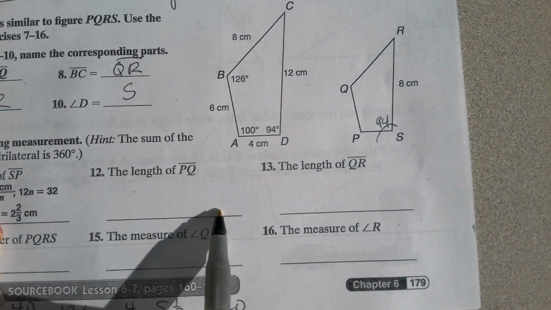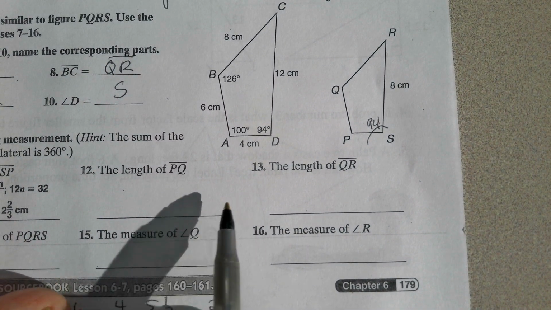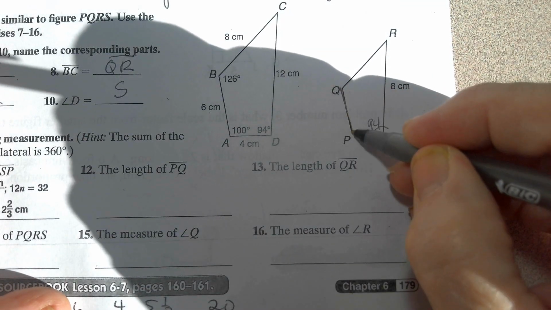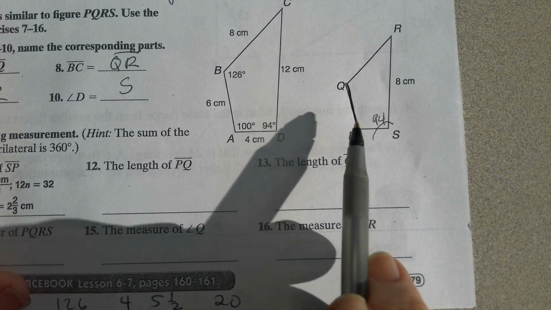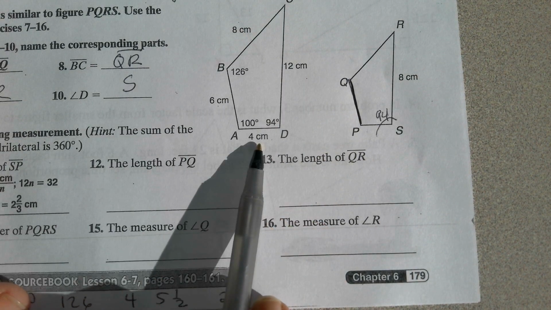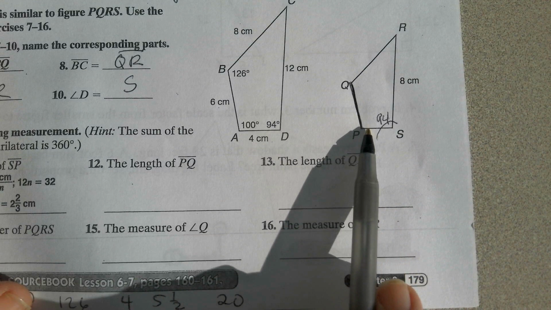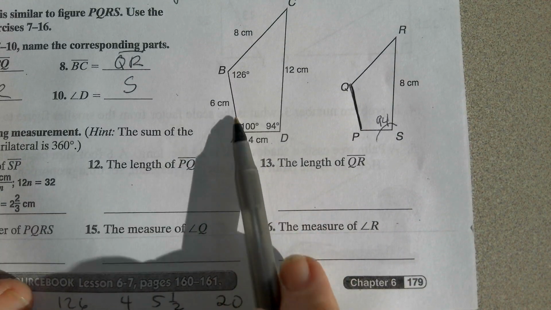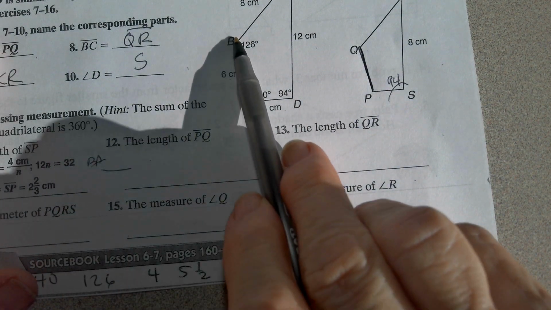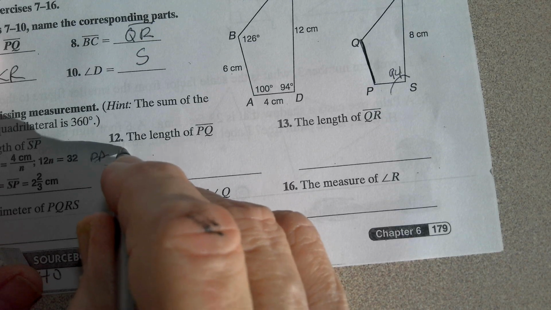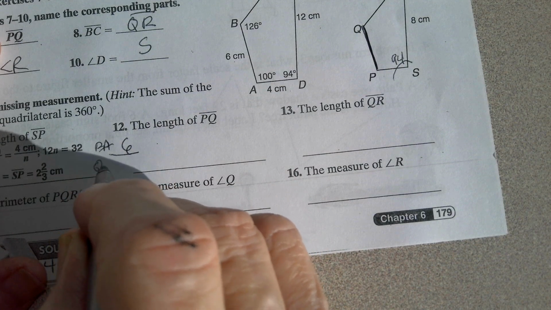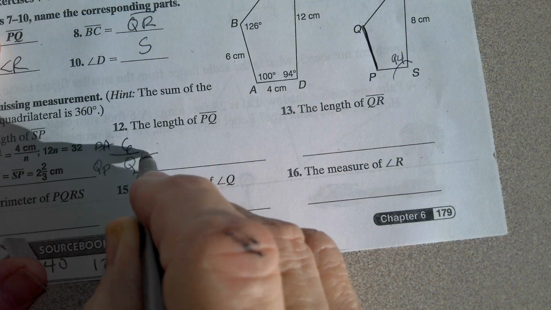And what is the length of PQ? Where is PQ? Oh, okay, it's right here. So now we're going to set up a proportion to find this side. So I'm going to go over here and pick, there's 1, 2, 3, 4 numbers. I need this corresponding side for sure, which is the BA. So I'm going to put the BA right here. What's the measure of the BA? 6. And then right under it, I'm going to put the QP, and that's what we're looking for. And we don't know what that QP is.